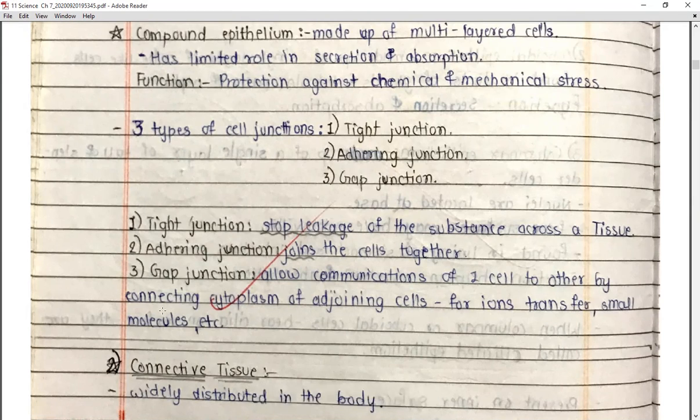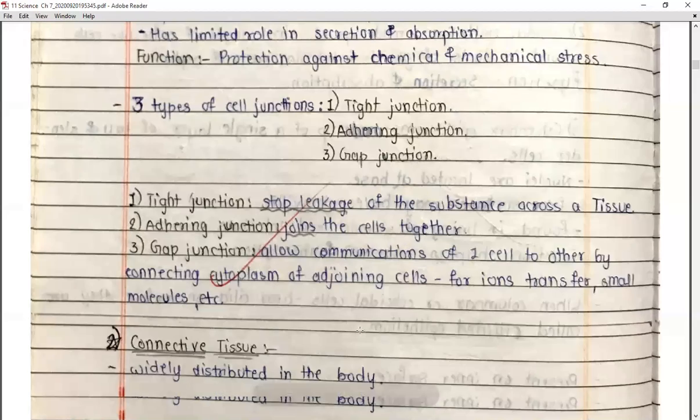So here the three types of cell junctions are observed in the compound epithelium, and they are doing the function of protection. First is the tight junction, second is the adhering junction, third is the gap junction, right? So here we complete the first type of tissue, and that is the epithelial tissue.